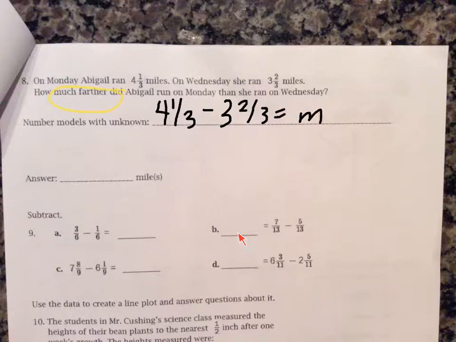equals m for miles. This is one of those subtractions of mixed number problems where we're going to have to do some extra work first because the numerator 1 is smaller than the numerator 2. We cannot take away 2 from 1, so we've got a strategy for this. My favorite strategy is to cross out the whole number 4 and make it a 3.